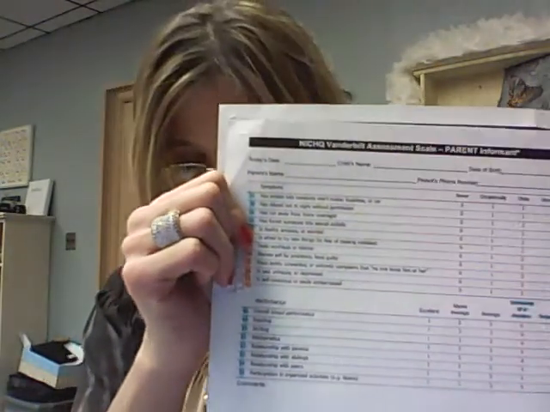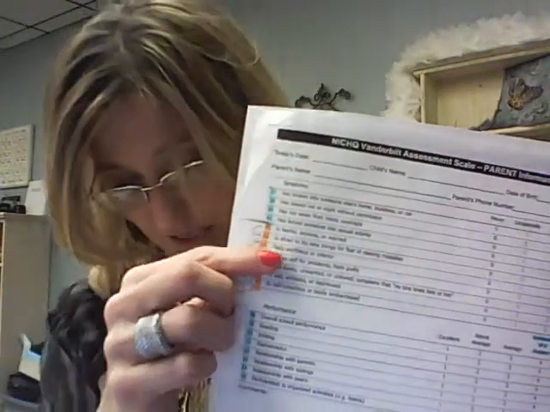Items 27 through 40 measure conduct disorder. And the last set, items 41 through 47, measures anxiety and depression. I'll go over the specific scales at that time.